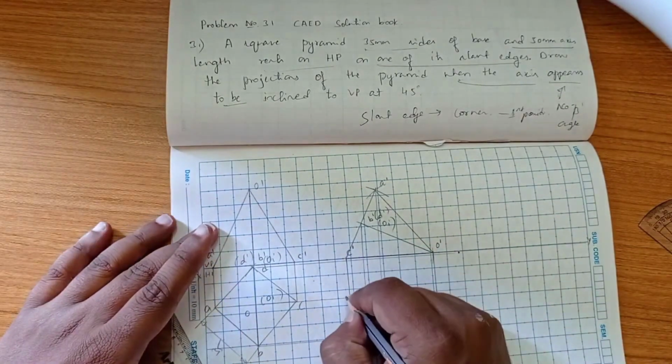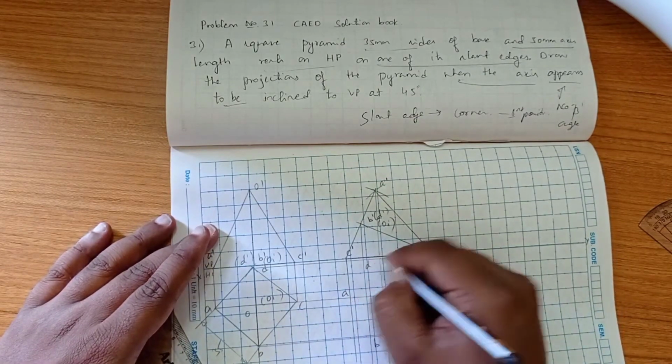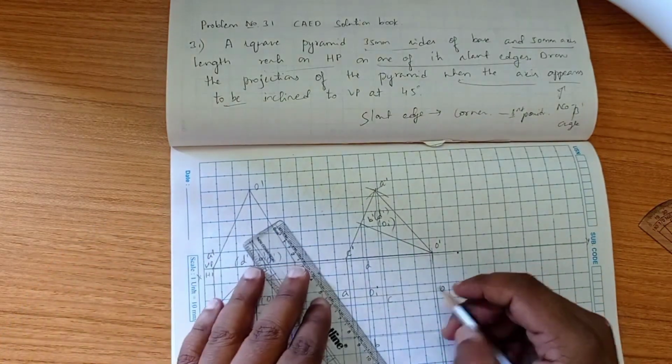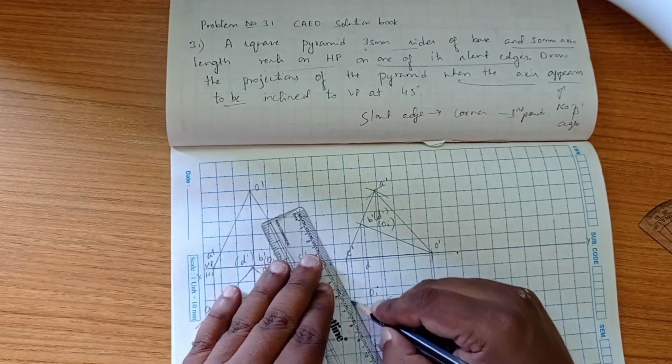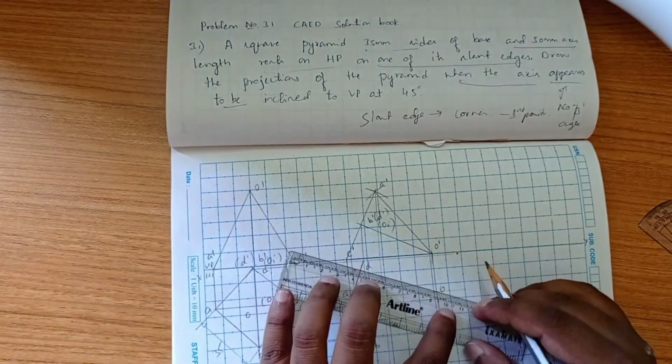So you can write the names. This is A, B, C, this is D, this is O1, and this is O. First we construct the outer boundary line.